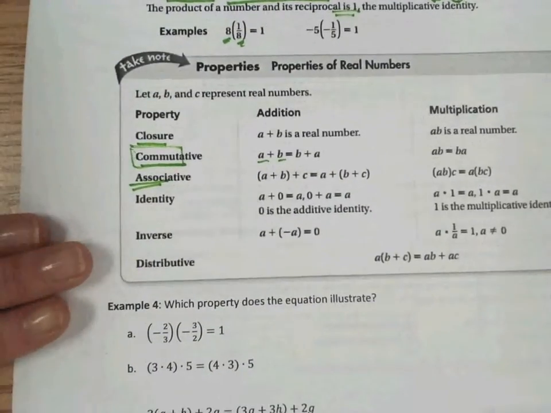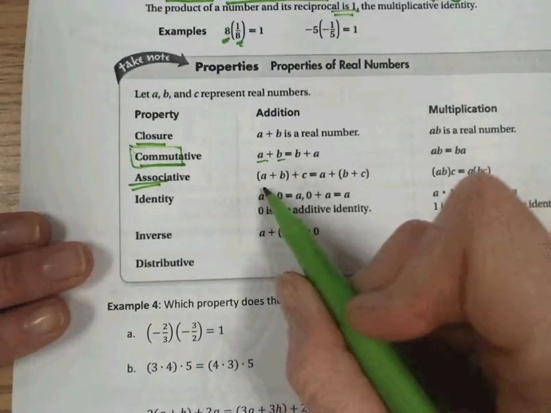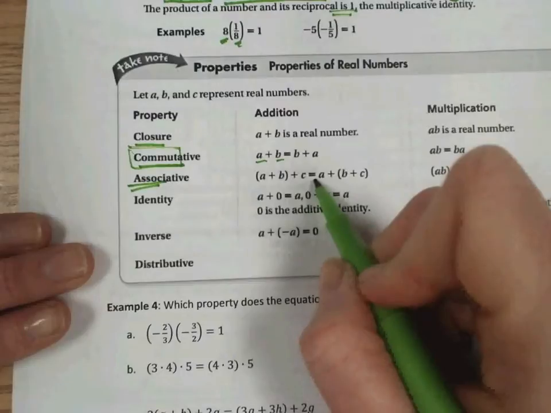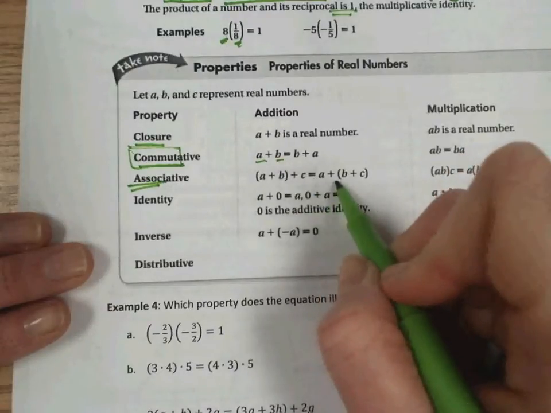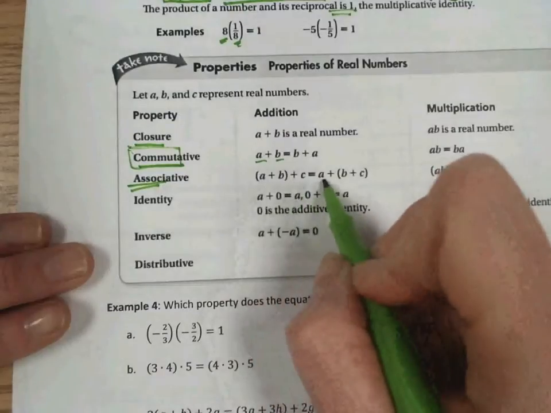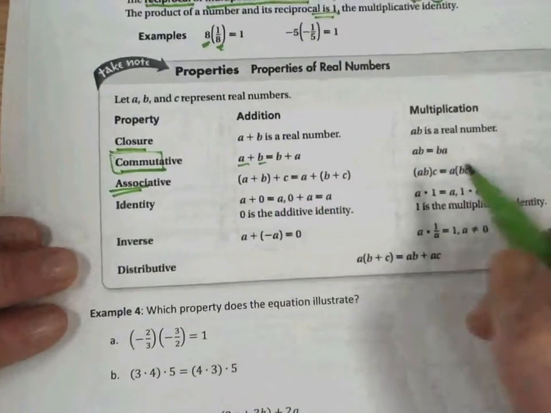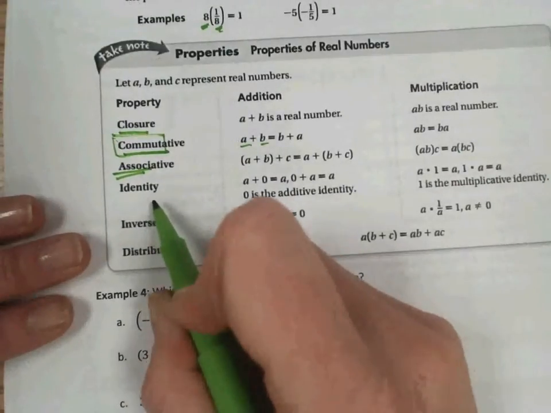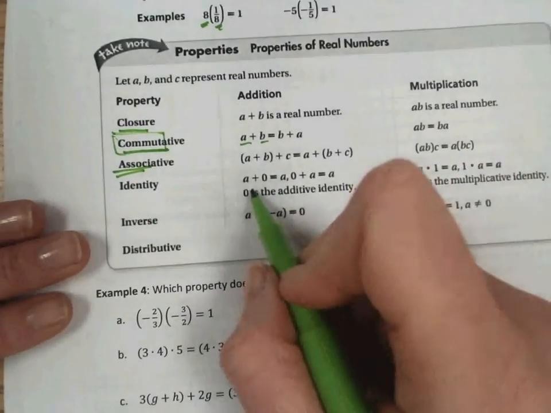The associative property, think about who you associate with, so who you are grouped with. In this property we see A plus B, the group, plus C is going to be equal to A plus the group B plus C. Notice that the order is the same, the groups have just changed, and this also applies in multiplication.